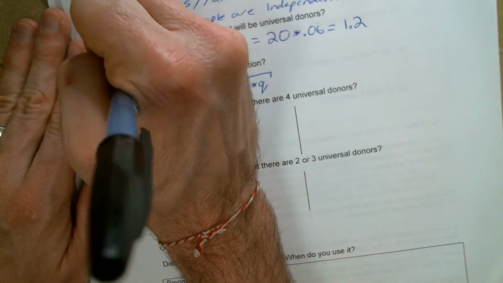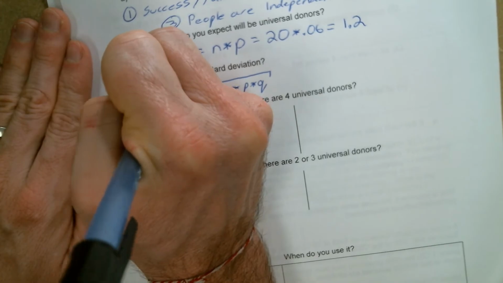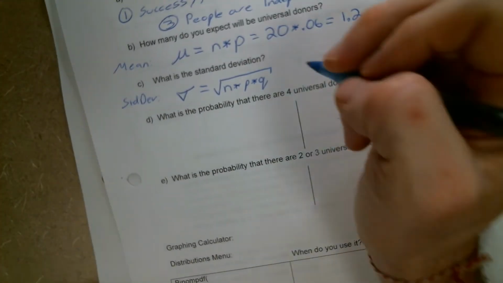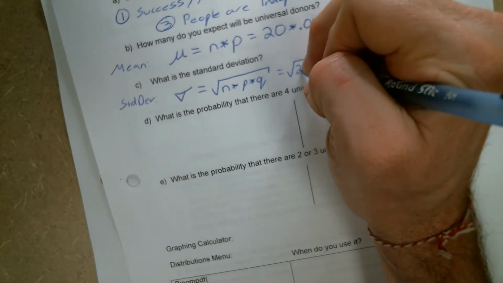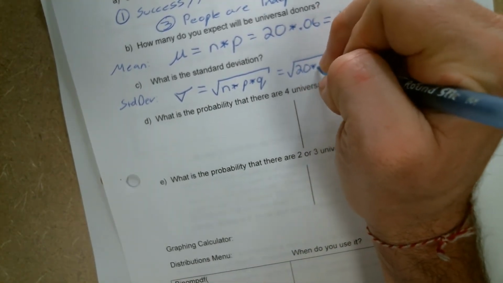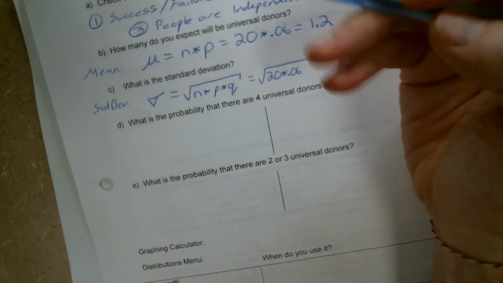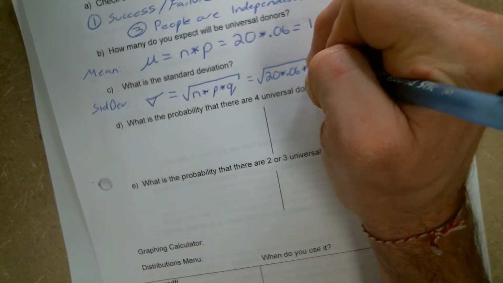All right, so again, this is the mean. This is the standard deviation, just in case. And then that is going to be the square root of 20 times 0.06. And then the problem didn't give us q, but we know that p and q have to add up to 1. So q is just going to be 0.94.